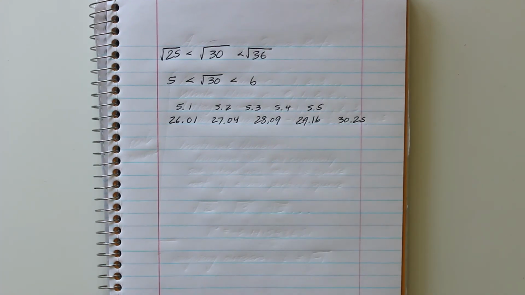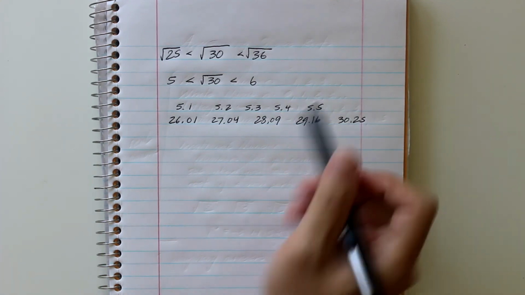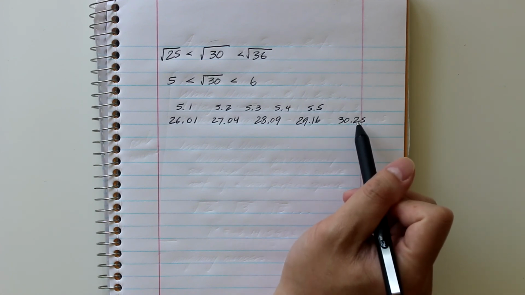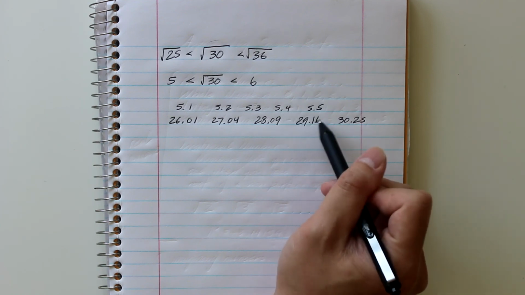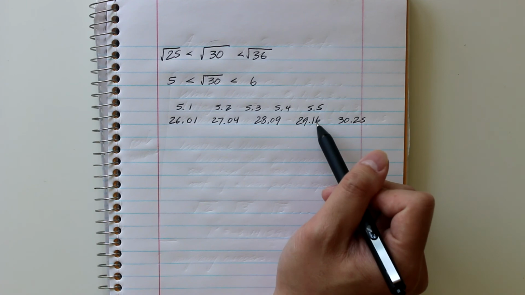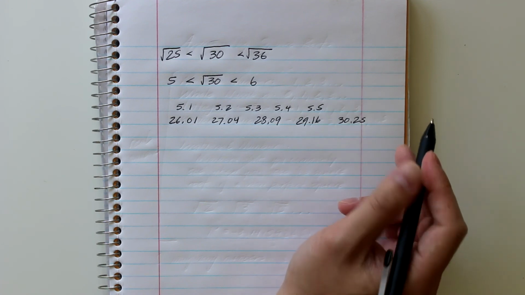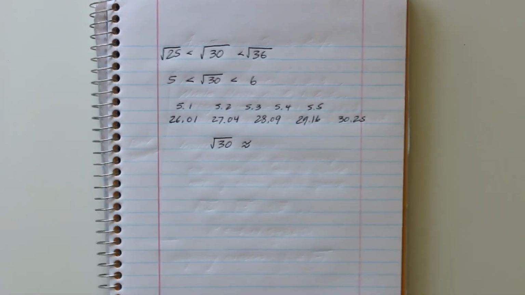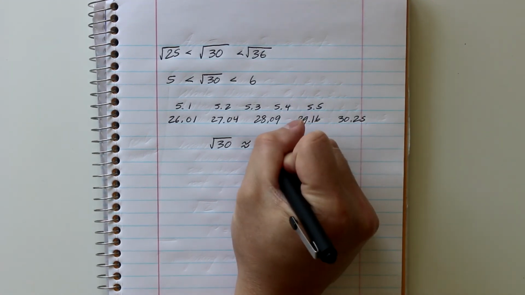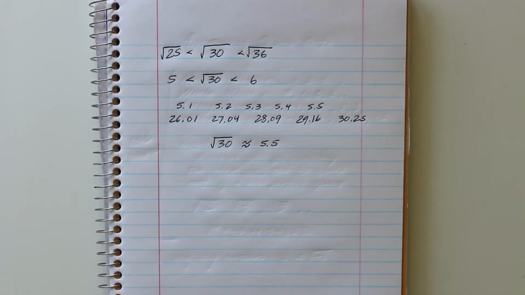So, of the 5 numbers that we were using, we find that 5.5 is the closest that we can get to 30. It's 30.25. We could say it could be 5.4, but 29.16 is farther away from 30 than 30.25. So we'll say that the square root of 30 is approximately, and see these wavy lines here? We use these wavy lines to say that it's approximately, meaning it's not exactly equal to that, but it's very close to it. And we're going to say that it's approximately 5.5. And that is how we approximate square roots.